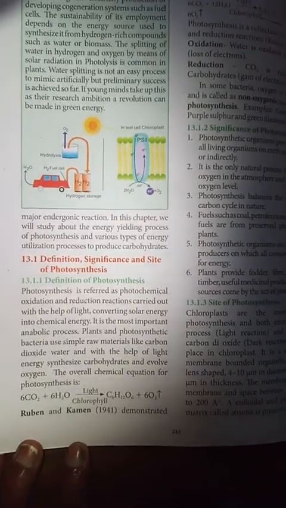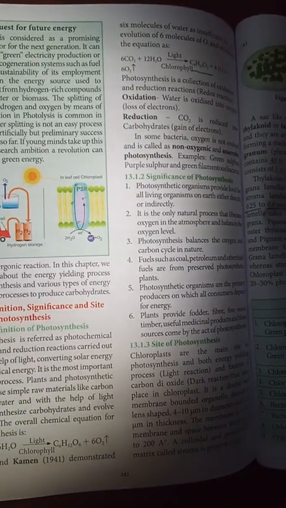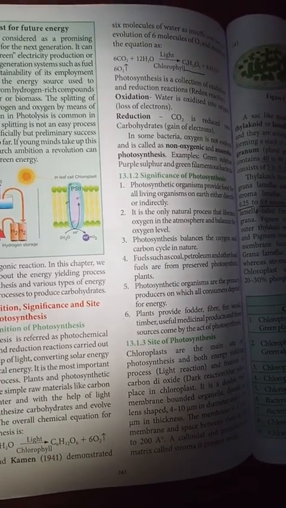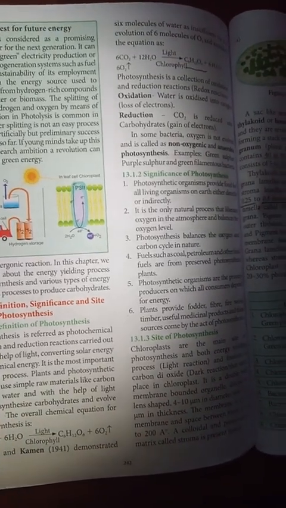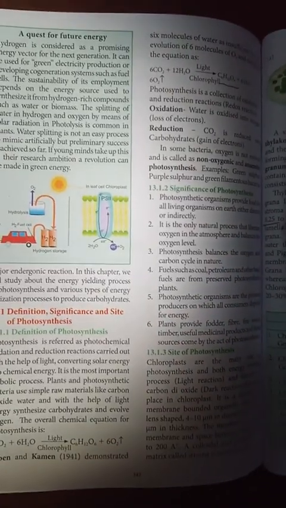This equation is given by Rubin and Kamen in the year 1941. They demonstrated formerly the overall chemical equation for photosynthesis is 6CO2 plus 6 molecules of water in the presence of light and chlorophyll gives carbohydrates, that is glucose C6H12O6 plus 6 molecules of oxygen is evolved, as you all know.